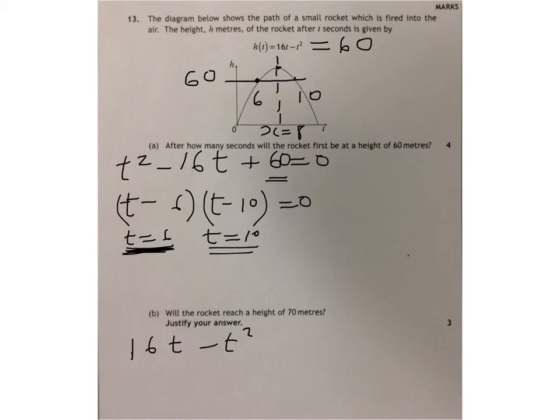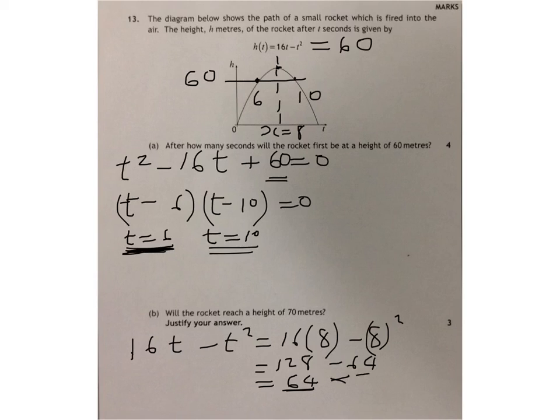So let's plug those values in. So 16 times 8 minus 8 squared. So that's going to give us 128 minus 8 squared is 64. So that gives us 64. So in other words, after 8 seconds it reaches a maximum height of 64 meters. So that's less than our 70 meters.